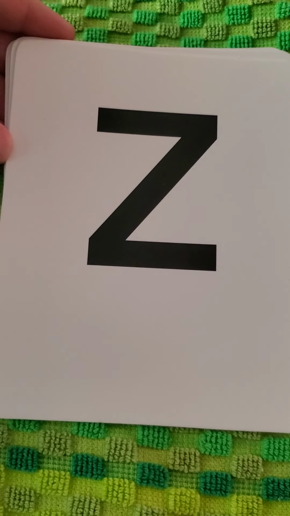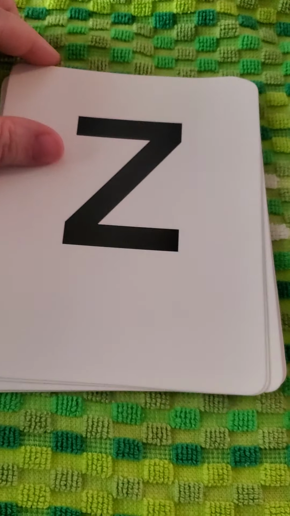Okay, you know that is the letter Z. What sound does the letter Z make? Z. Did you make the Z sound? Okay, let's look at the next one.